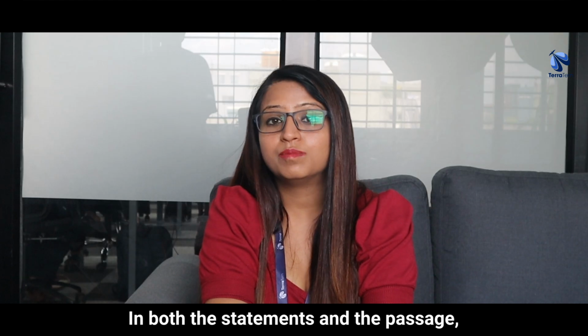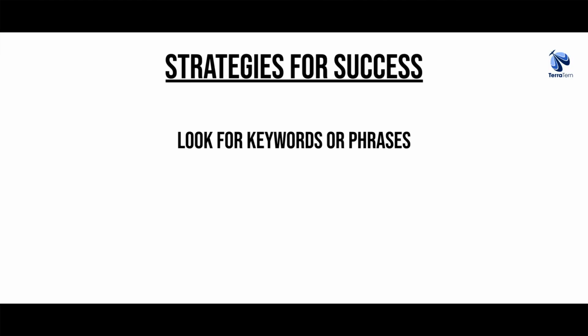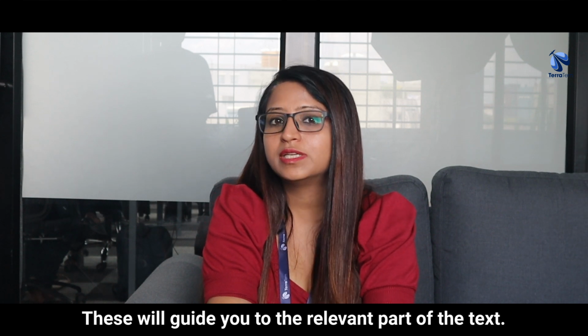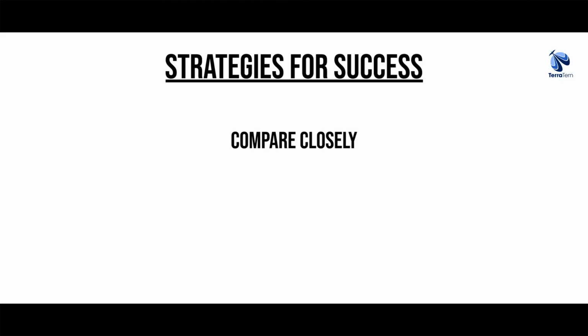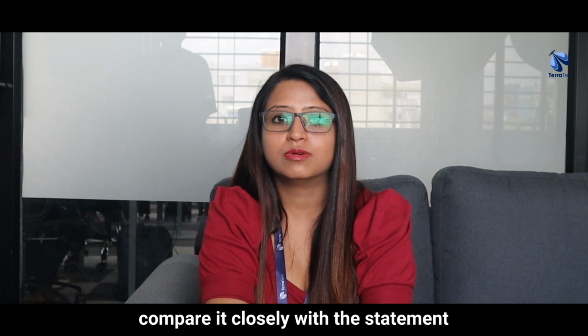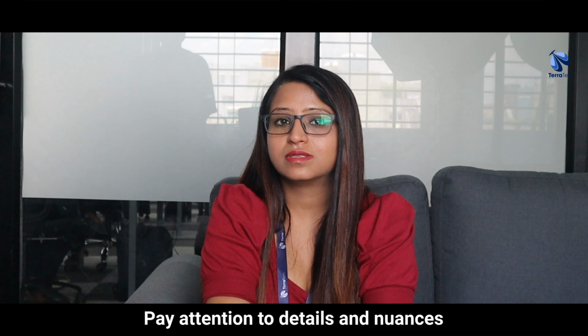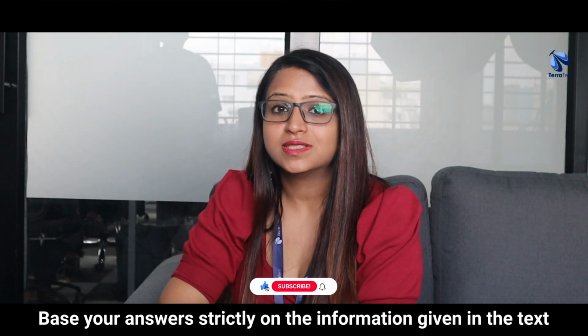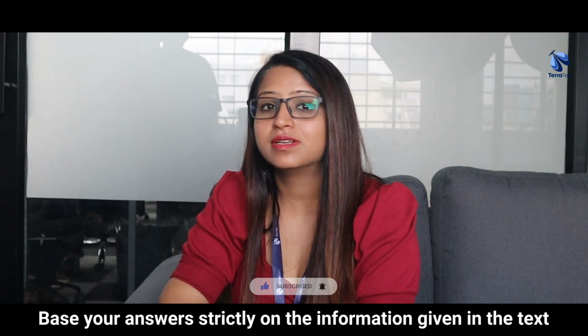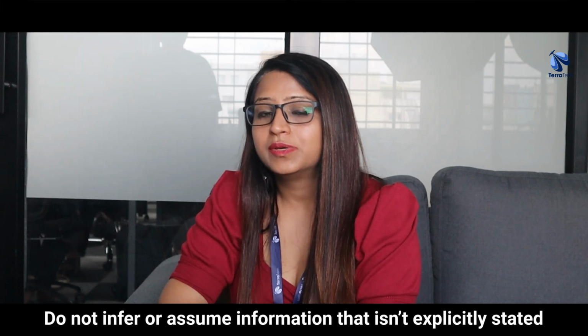Identify the keywords in both the statements and the passage. Look for the keywords or phrases. This will guide you to the relevant part of the text. Compare closely. When you find the relevant part of the passage, compare it closely with the statement. Pay attention to details and nuances. Avoid assumptions. Base your answer strictly on the information given in the text. Do not infer or assume information that is not explicitly stated.